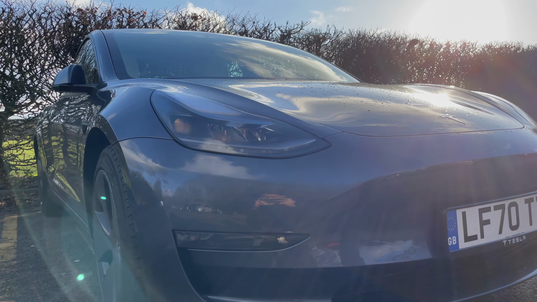You can flash the lights and honk the horn, which is super useful if you're in a car park and you're having some trouble finding your car.